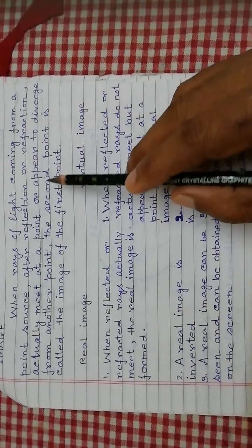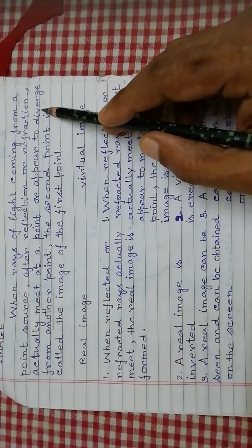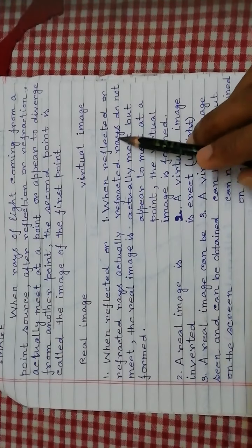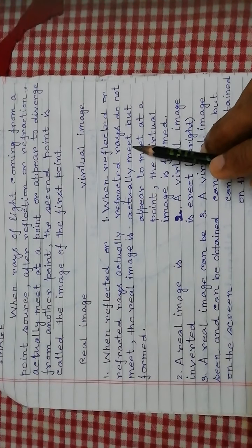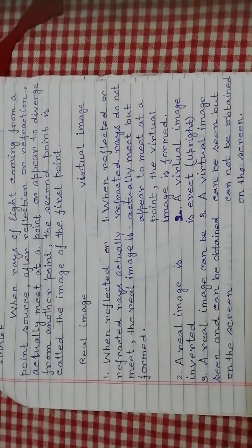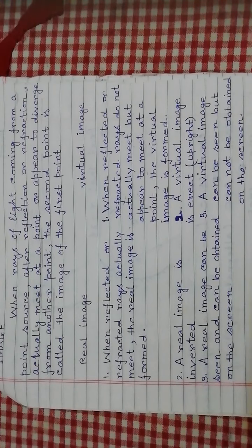In the second case, after reflection or refraction, the reflected rays or the refracted rays appear to diverge from another point. Then this second point or image is known as the virtual image. When reflected or refracted rays do not actually meet at a point, but appear to meet at a point or diverge from a point, then the virtual image is formed.